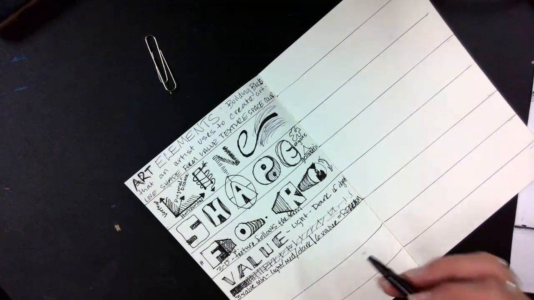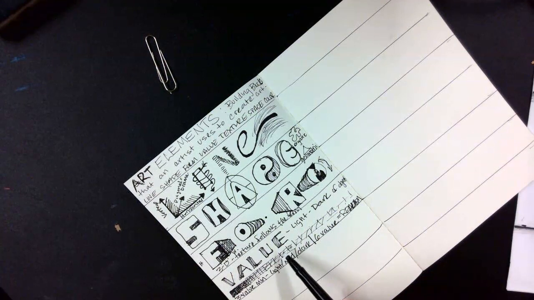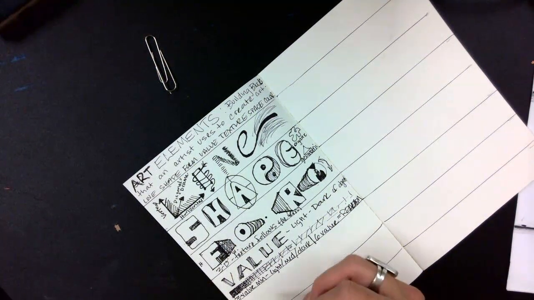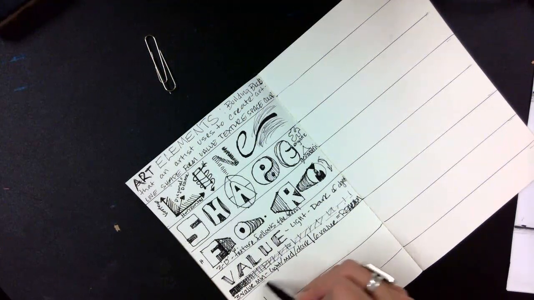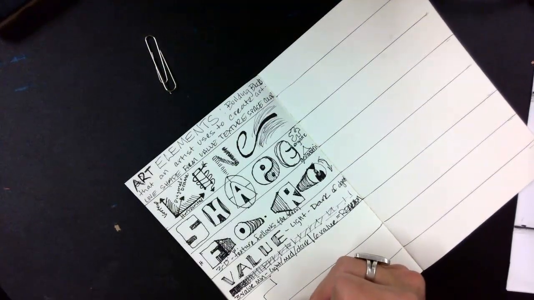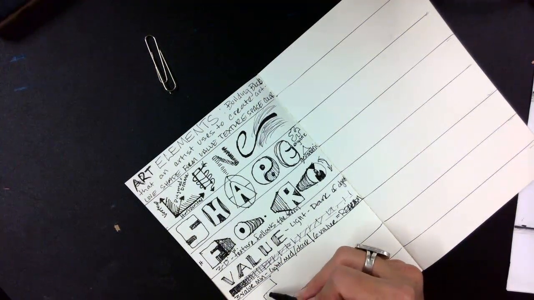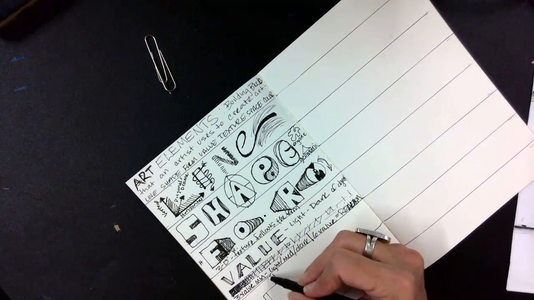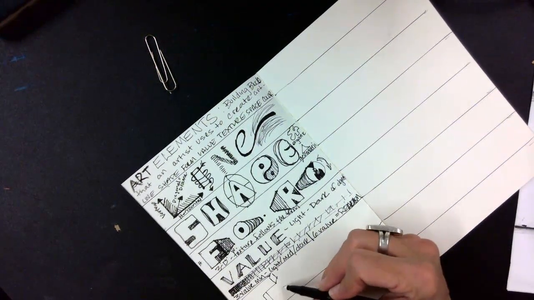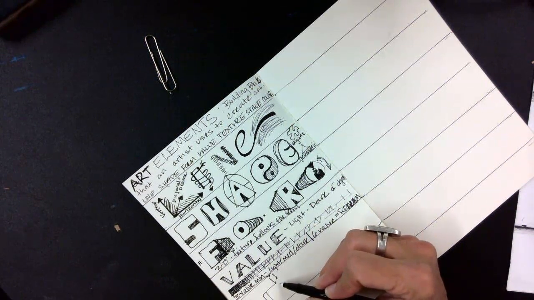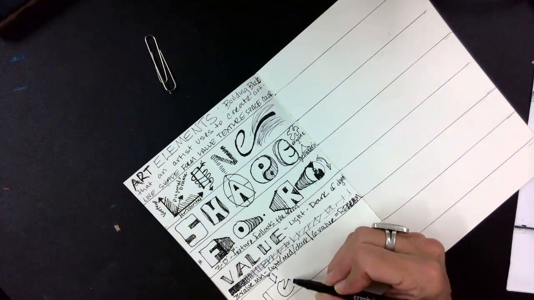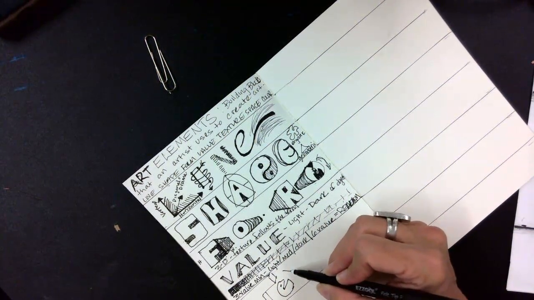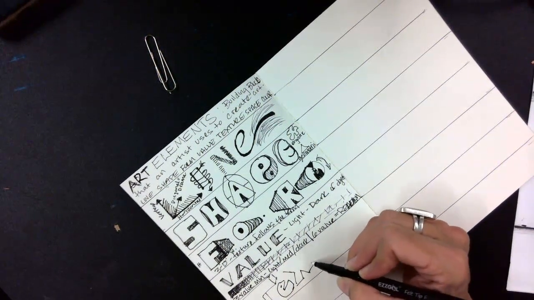Okay, next we have texture. And texture has so much to do with value and form and line and shape. So let's make a block letter T. Okay, let's go ahead and make it 3D. I don't know if that's confusing. I didn't say how to do it. I just added a little thing there. And let's go ahead and make, see if you can make block letters for these. I don't know if I'm going to make them all 3D.